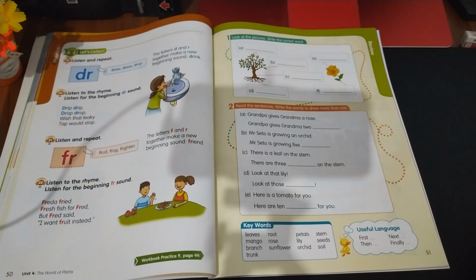Listen to the rhyme. Listen for the beginning dr sound. Drip, drip, drop, drop. Wish that leaky tap would stop. You see in the illustration that the girl is touching the leaky tap. Drip, drip, drop, drop. Wish that leaky tap would stop.